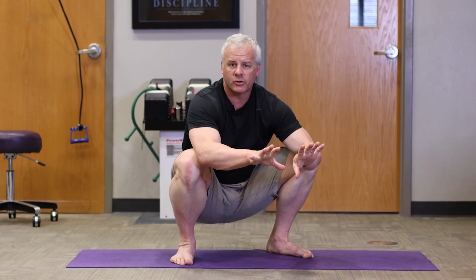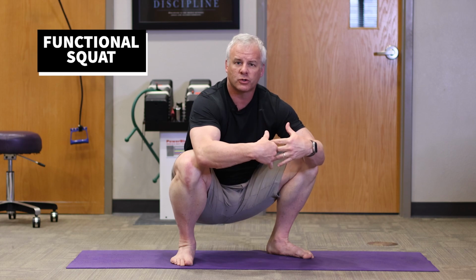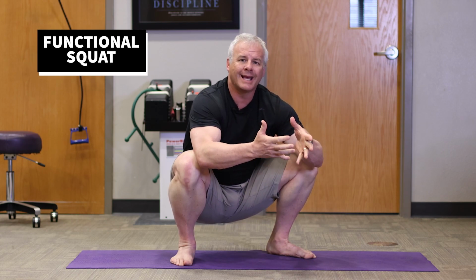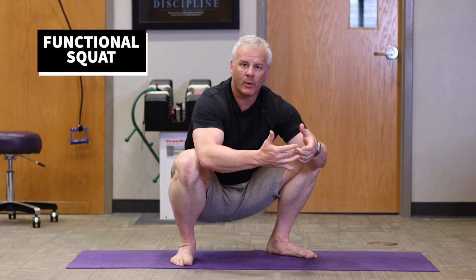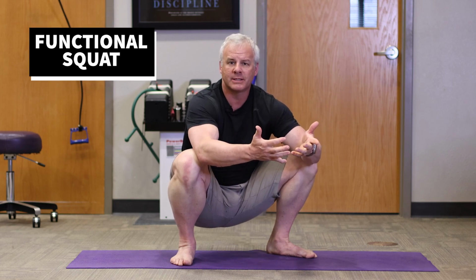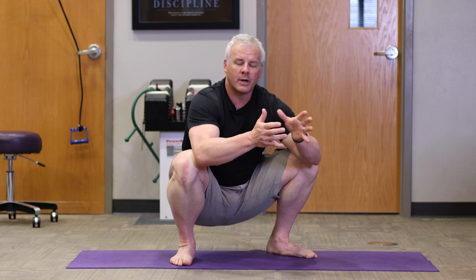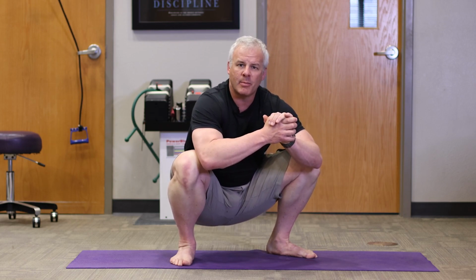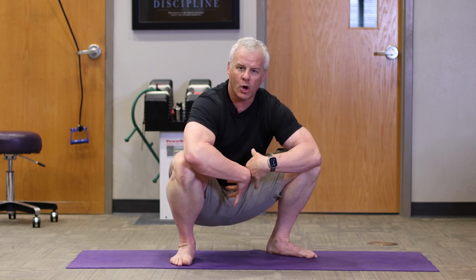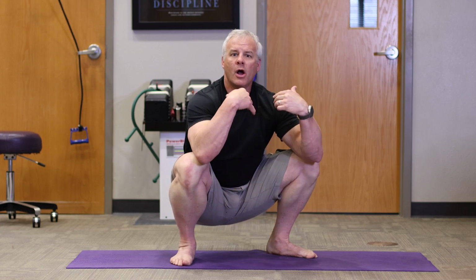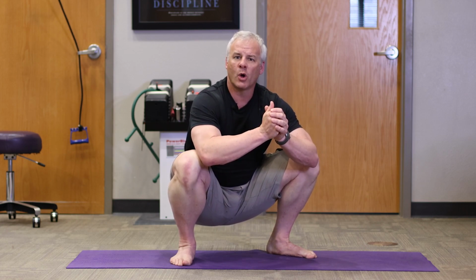You've seen me demonstrate this move before. This is a functional squat position. If you're not getting in this position daily, I would highly recommend spending a few minutes a day in this functional squat position. Whether it's a couple seconds, it doesn't matter, but just getting into this is going to open up your hip girdle a little bit. Also take some stress off of your lower back.